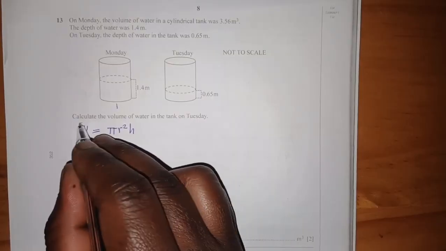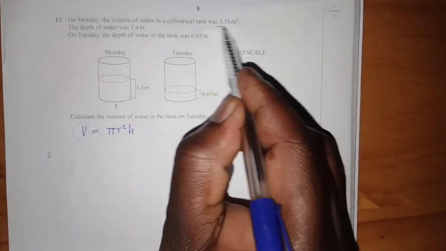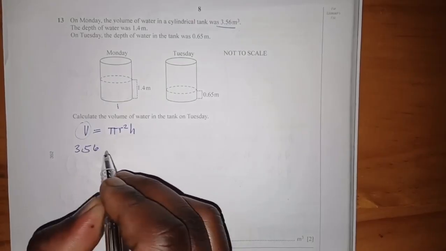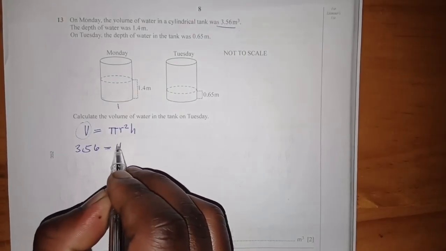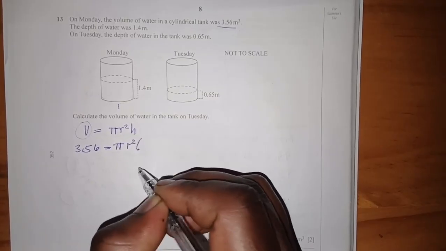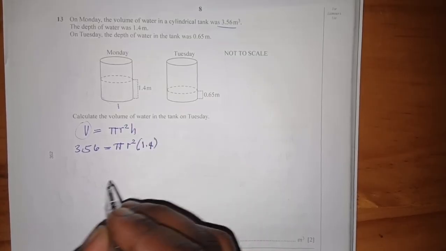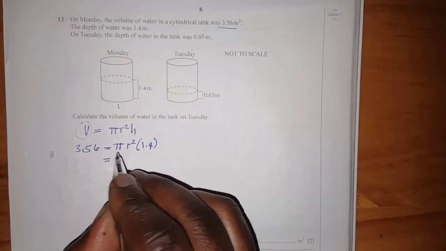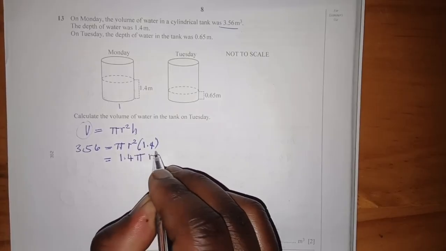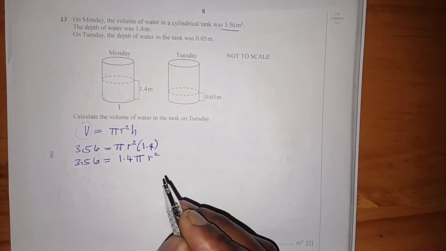The volume of this part here is 3.56. This is now equal to pi times the radius that we don't know, multiplied by the height, 1.4 meters. So this is now giving me 1.4 pi r squared, and this is equal to that.